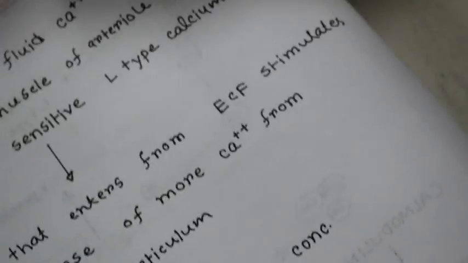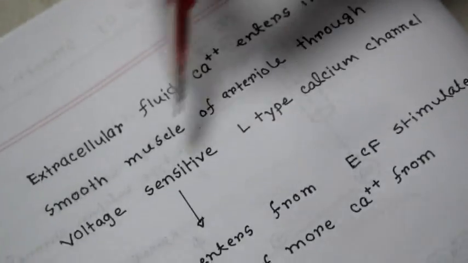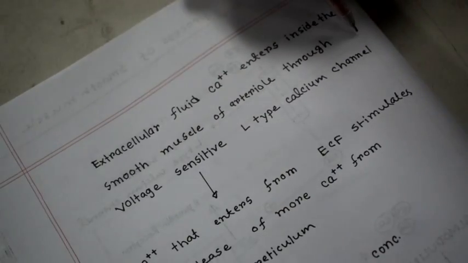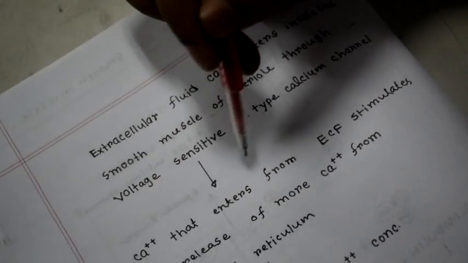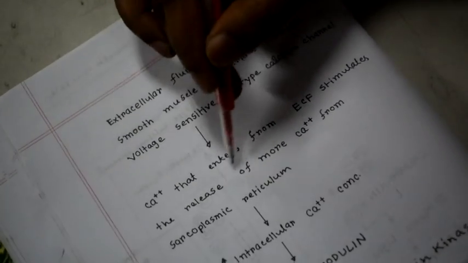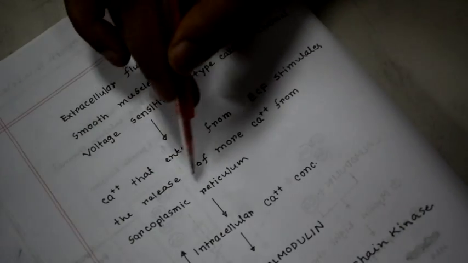So we can see, again reviewing, that extracellular fluid calcium enters inside the smooth muscle of the arteriole through the voltage-sensitive L-type calcium channel. Calcium that enters from the ECF stimulates the release of more calcium from the sarcoplasmic reticulum. This is called calcium-induced calcium release.